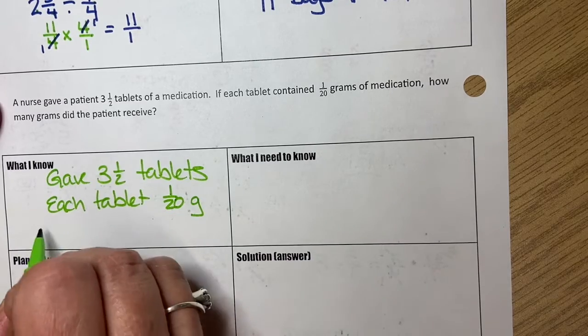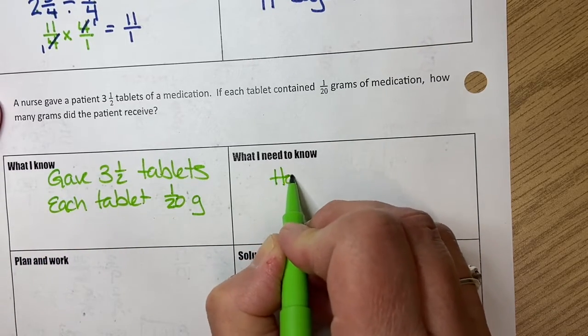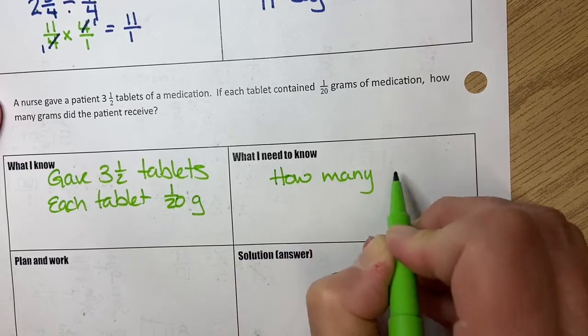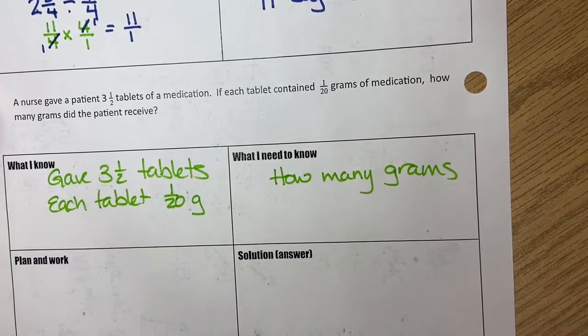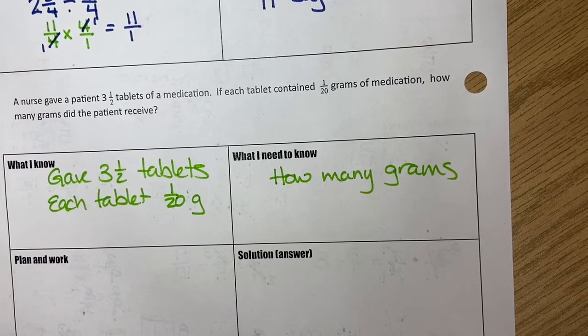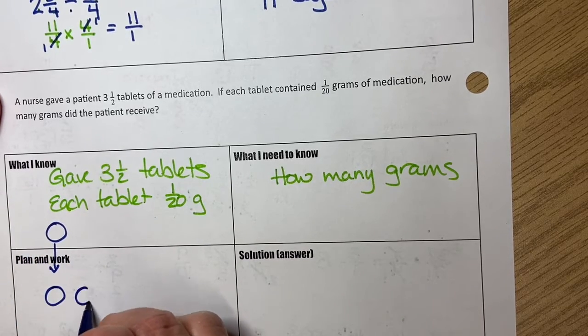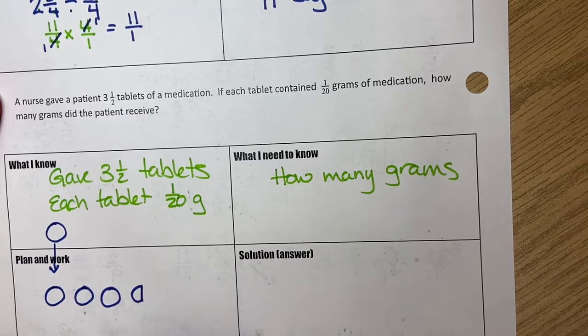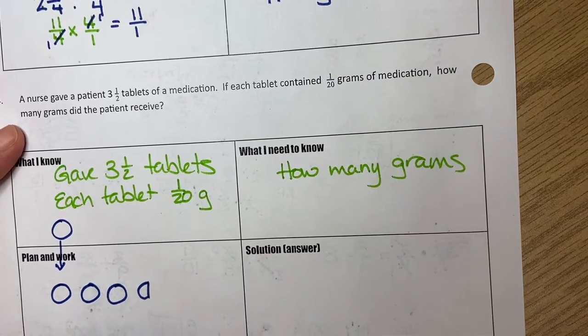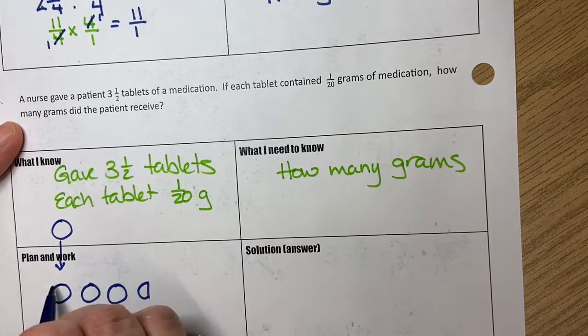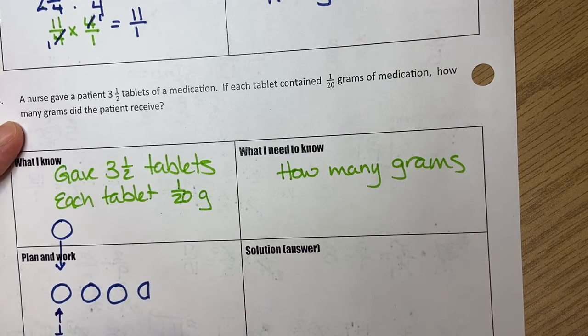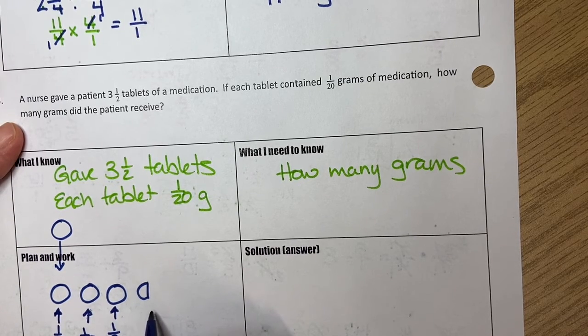Okay, so look at it this way. There's a couple ways, so I want to know how many grams. All right, so I'm like, wow, is this multiplication or is this division? Because it could be either. Think about this. She gave that person one. I'm going to do that's my plan of work. 1, 2, 3.5 tablets. So if I got stuck on my draw picture, each tablet contained 1/20th of a gram. So this was 1/20th. This was 1/20th. This was 1/20th. This is half of a 20th, okay?